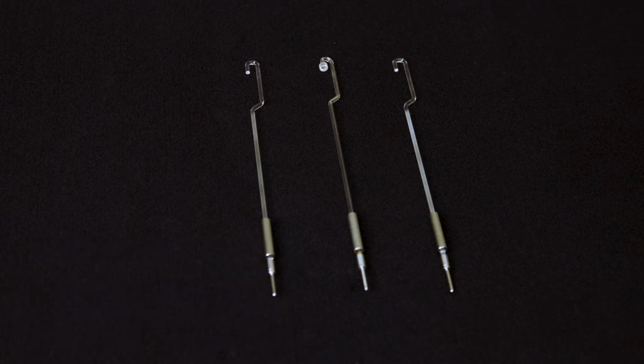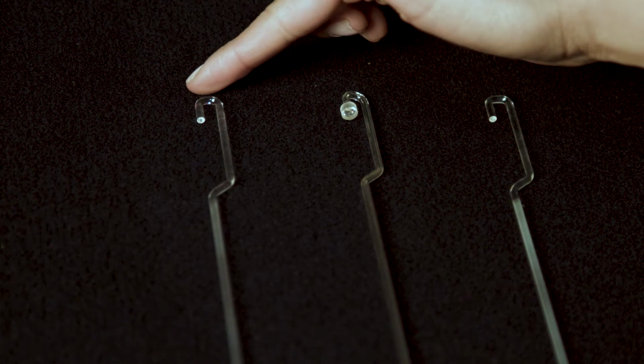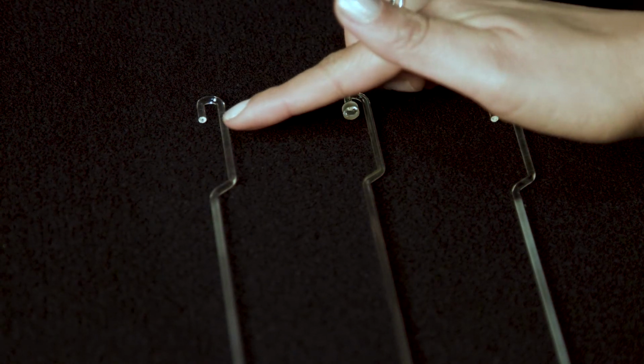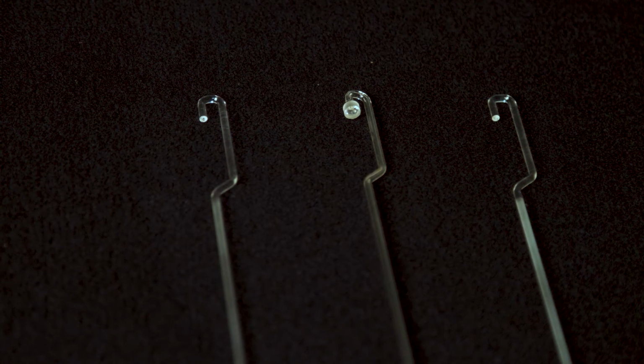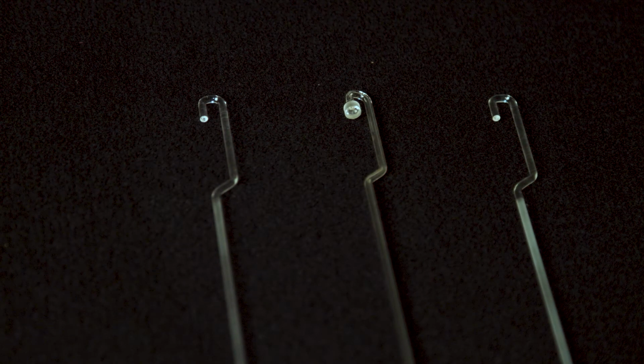The penetration probe has a small tip that sinks into the material as it is heated. This probe is used to determine glass transition, softening, and melting points.